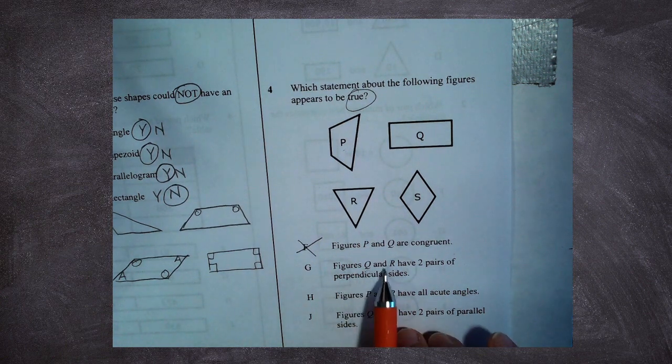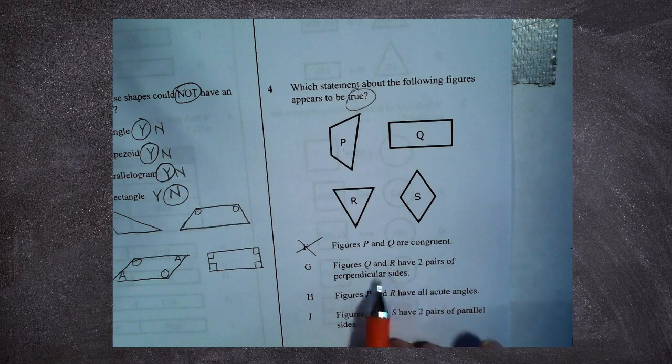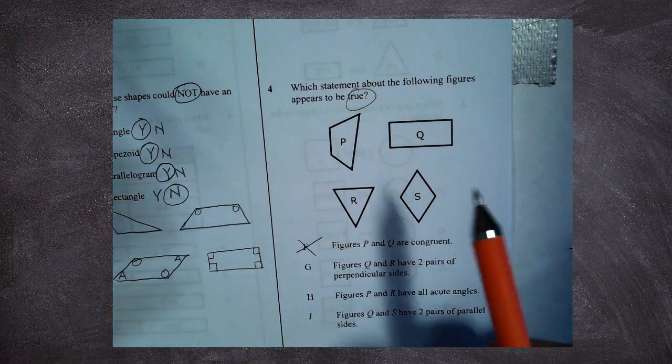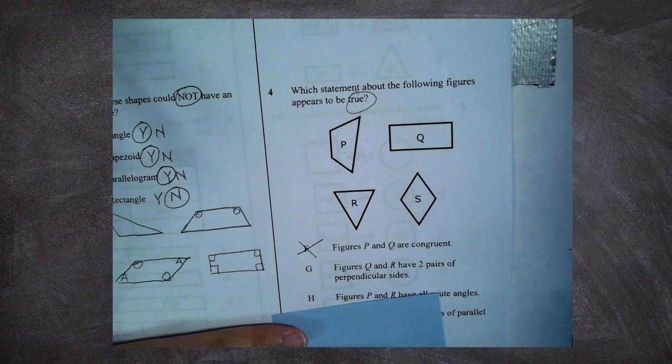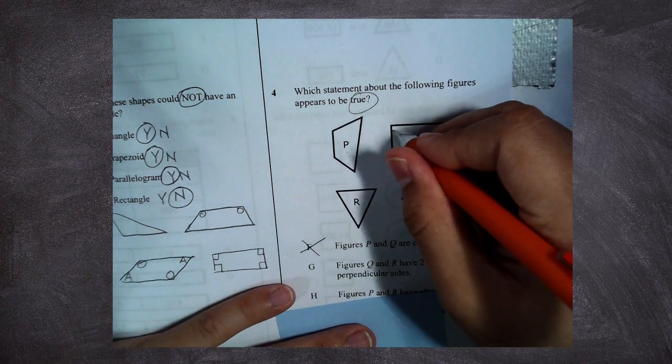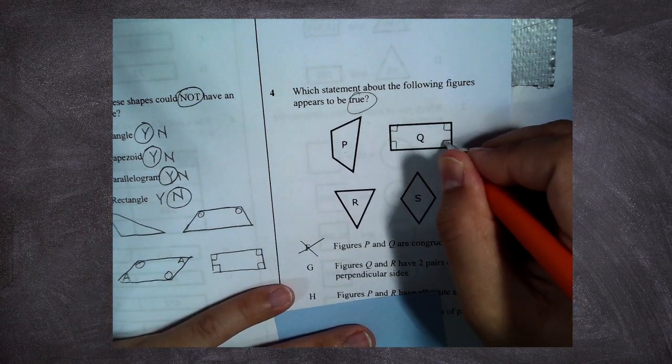G, figures Q and R have 2 pairs of perpendicular sides. This was something else we wrote down in our notes. Perpendicular means that the lines cross and they make right angles, which means I'm looking for 2 right angles in figures Q and R. Figure Q is a rectangle. So if I go and I check figure Q, I'm going to find 4 right angles.